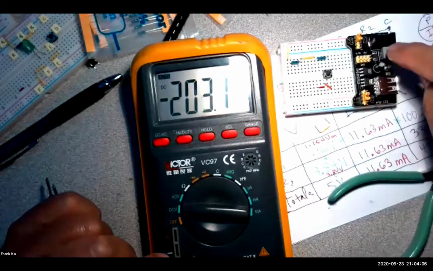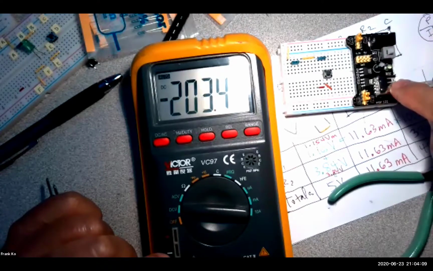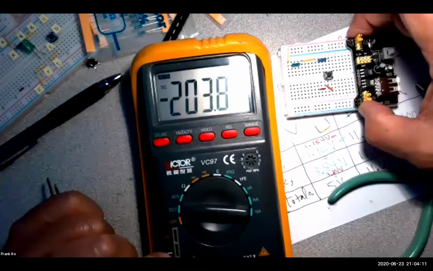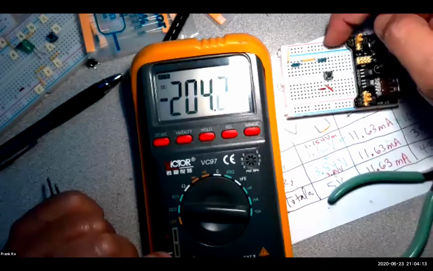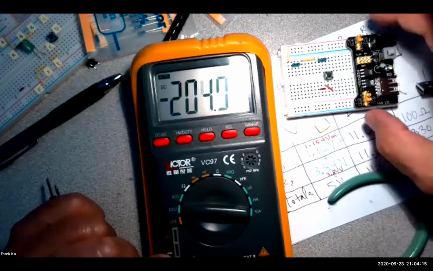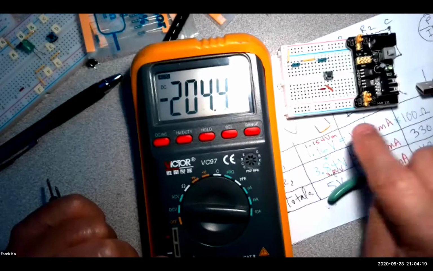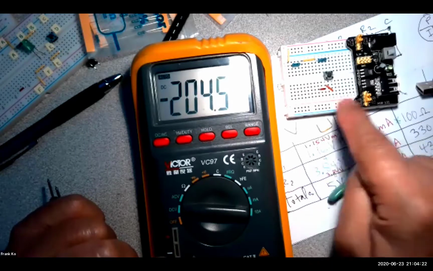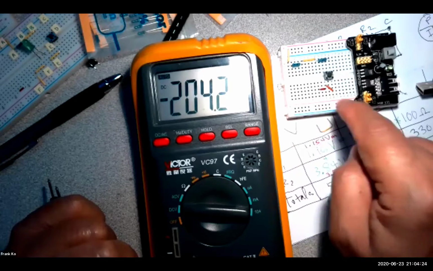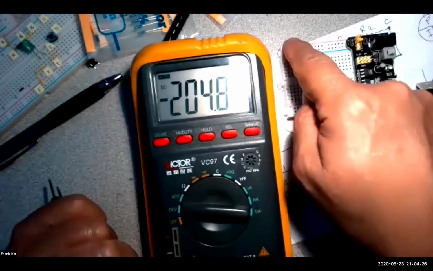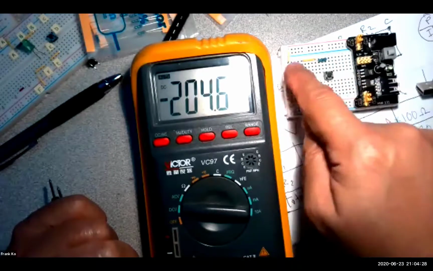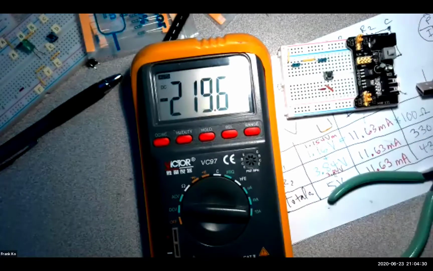Even though it's de-energized, it's physically still on the board, and if it's on the board between the red rail and the blue rail, it will still affect our measurements for resistance. So I pull out this jumper wire, so there is no physical connection that completes a circuit from the positive side to the negative side. These resistors are hanging by their lonesome.